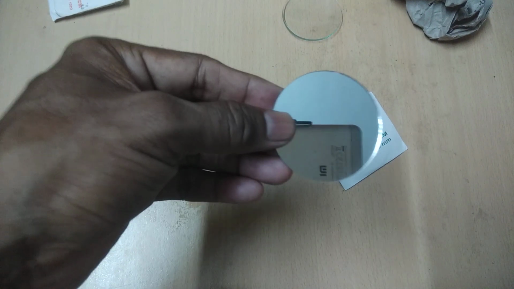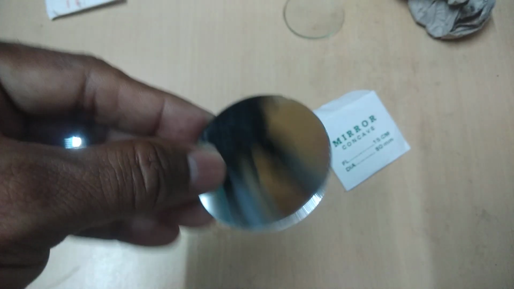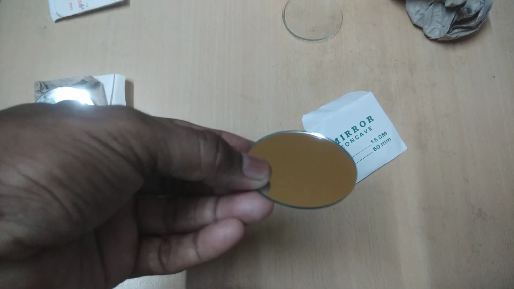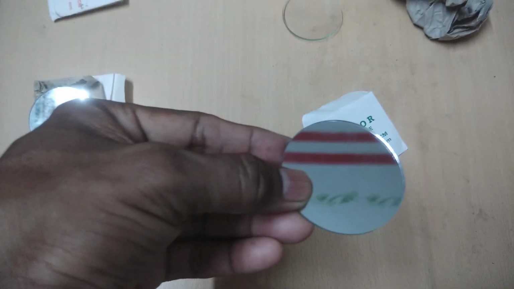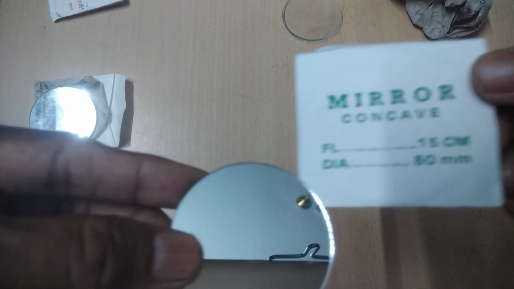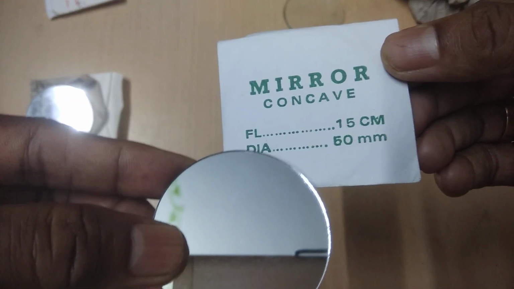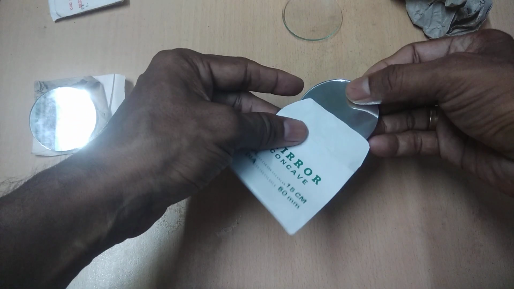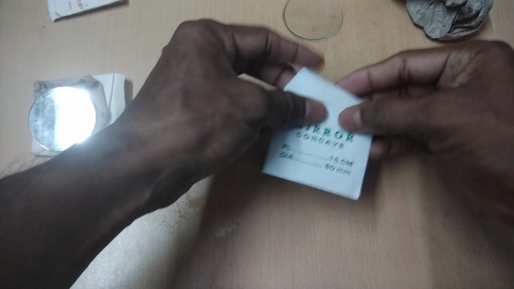And the focal length of this mirror is 15 cm and the diameter is 50 millimeter, right? This is a concave mirror. Now I'll show you another mirror.